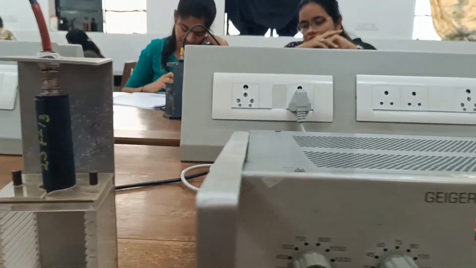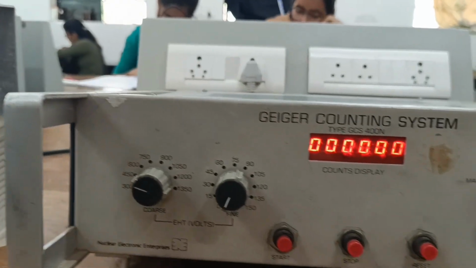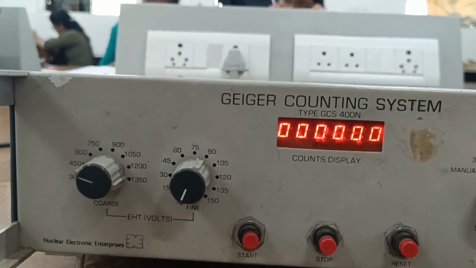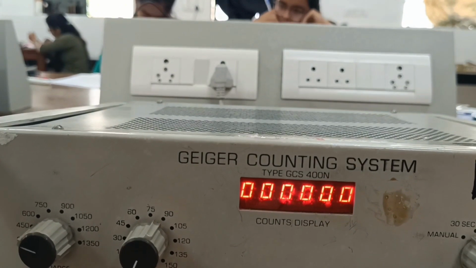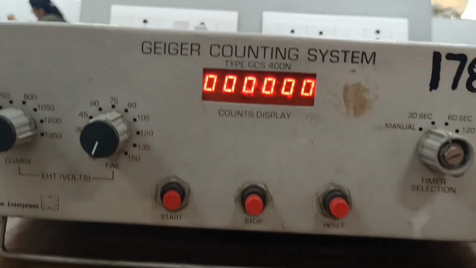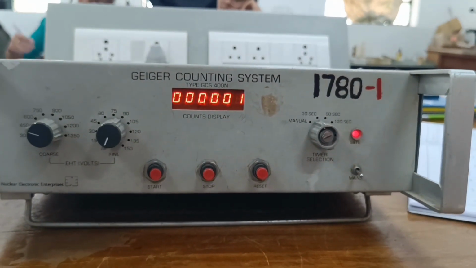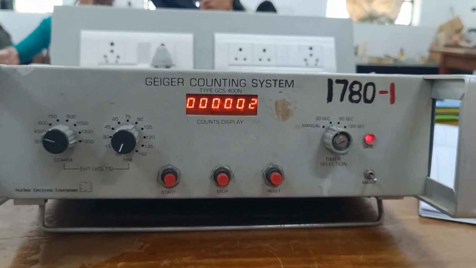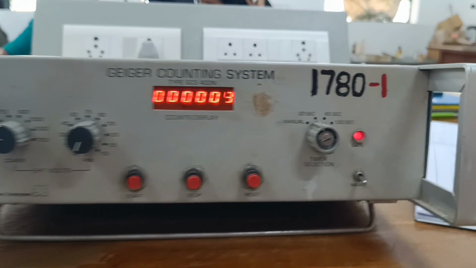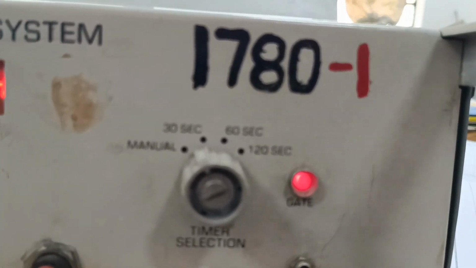As step 2, we will take the background counts. The background count is taken to check for any errors that might affect the experiment. For that, start the counter in the same environment where the experiment is to be performed and for the same time duration, that is 30 seconds.